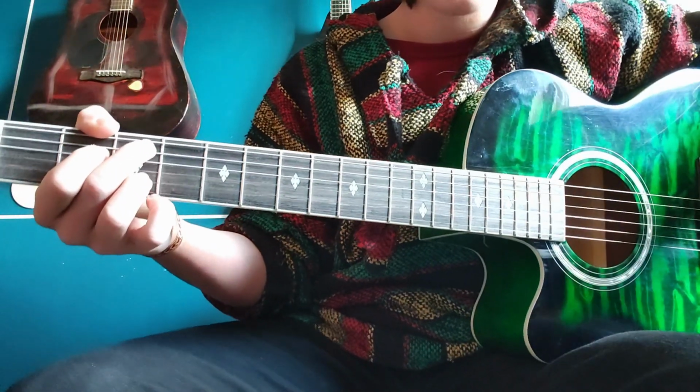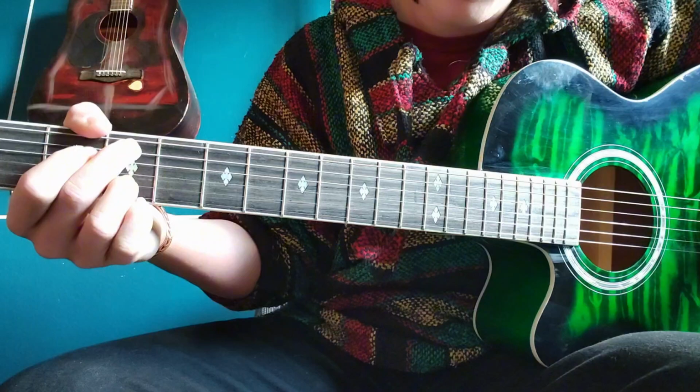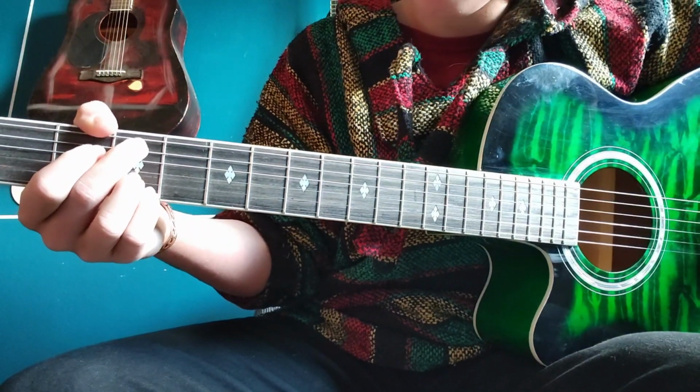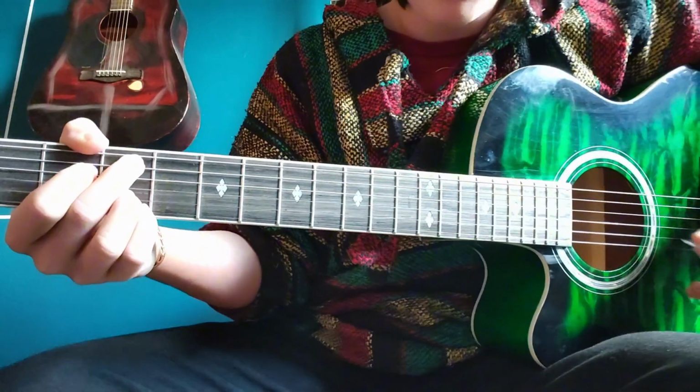Okay, if you want to add a little flair, take your pinky finger and put it on that same fret, just a string above the B string.